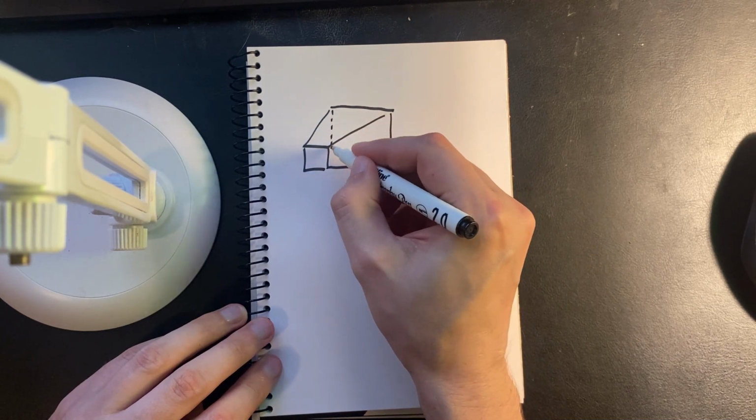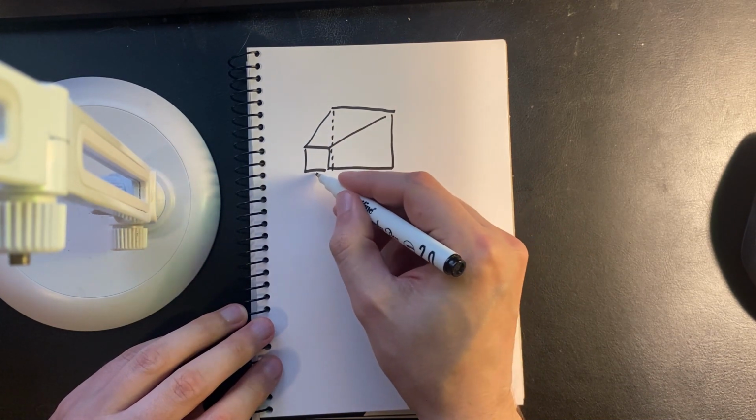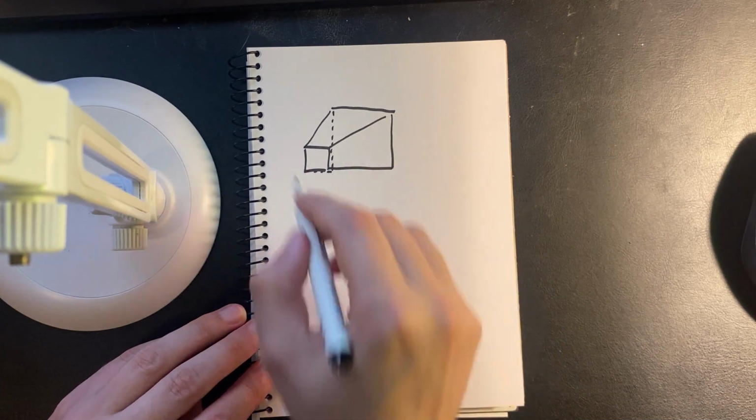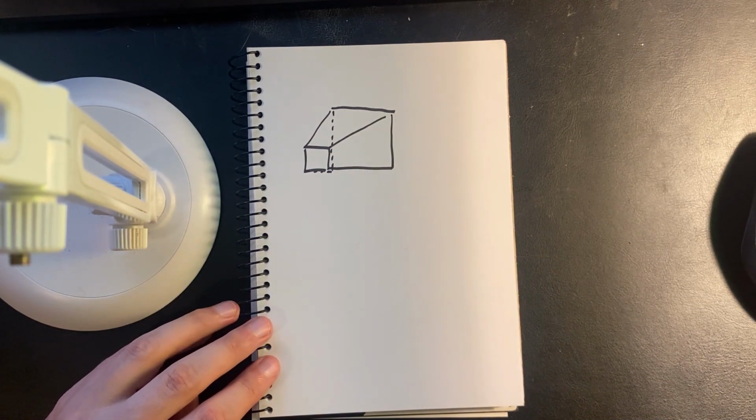And this does work. So here we have our view frustum.